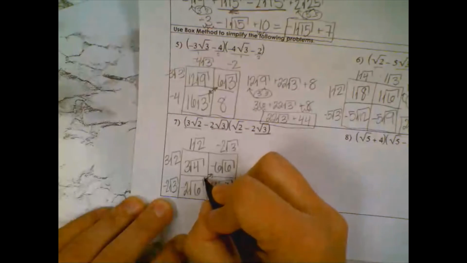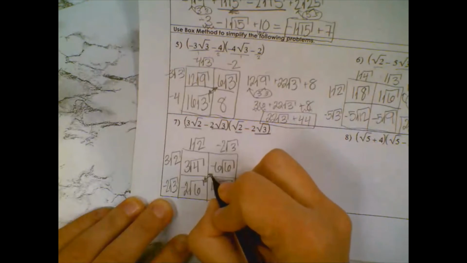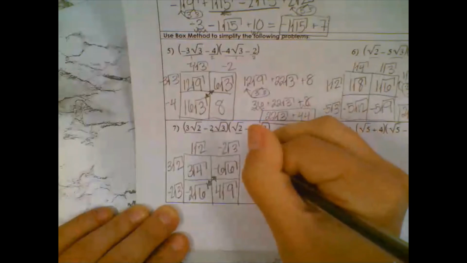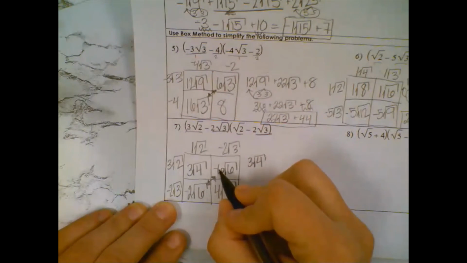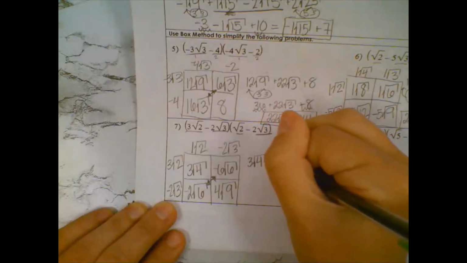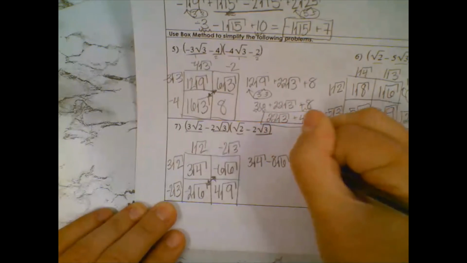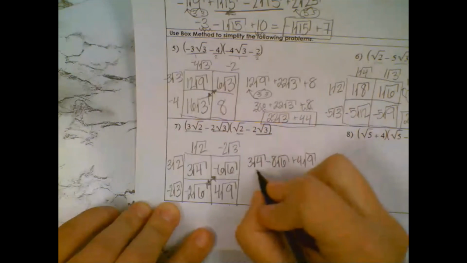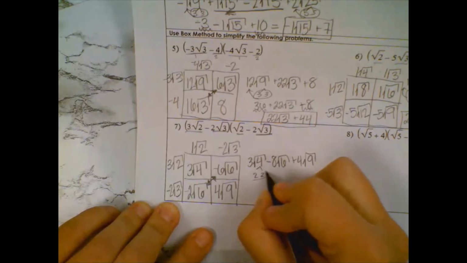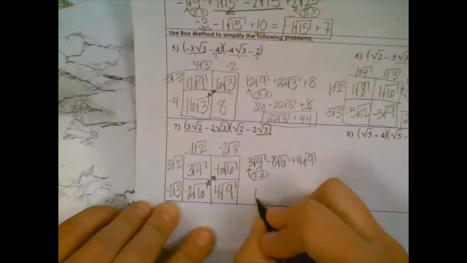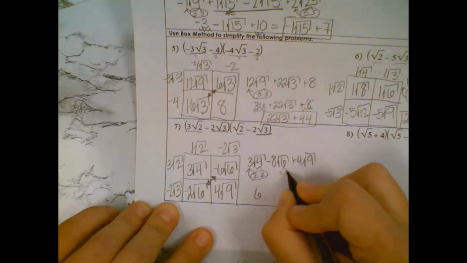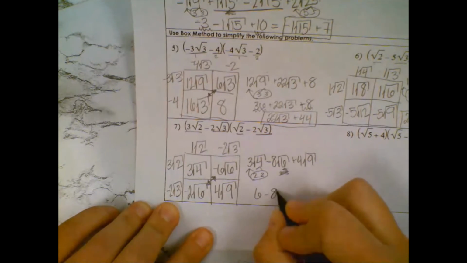So you can see here in this one, we do have like terms right here, the root 6's. So when I pull everything out, go ahead and combine. So negative 2 and negative 6 becomes a bigger negative. So it's negative 8 root 6 and plus the 4 root 9. So 4 breaks into 2 and 2, perfect square. So that makes 6. We know that 6 does not break apart, so we bring down the negative 8 root 6.